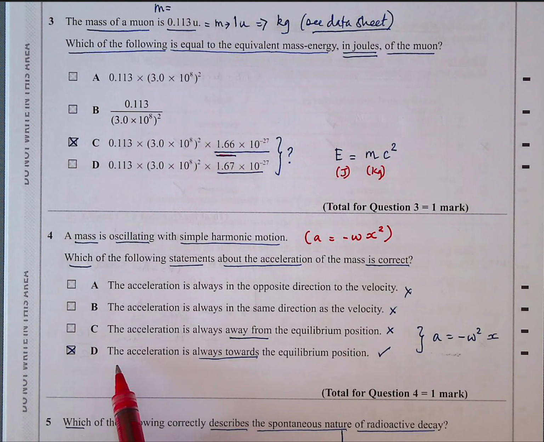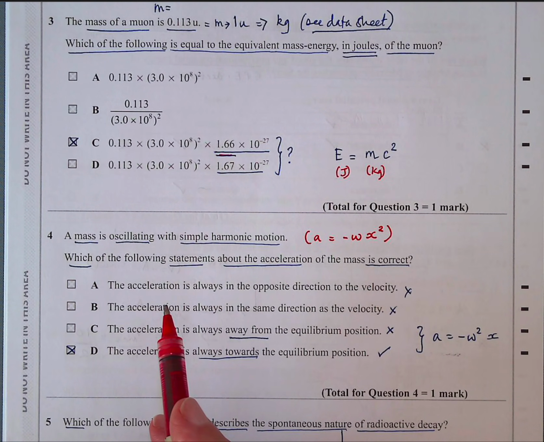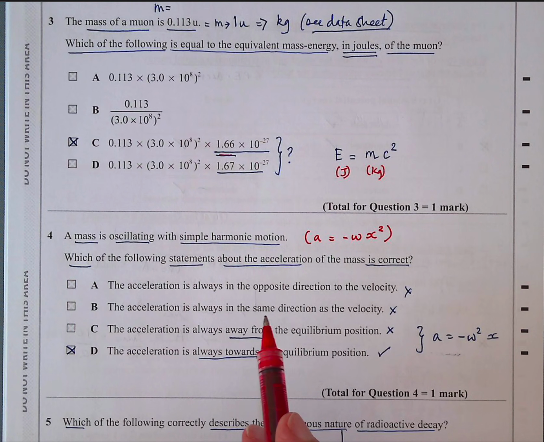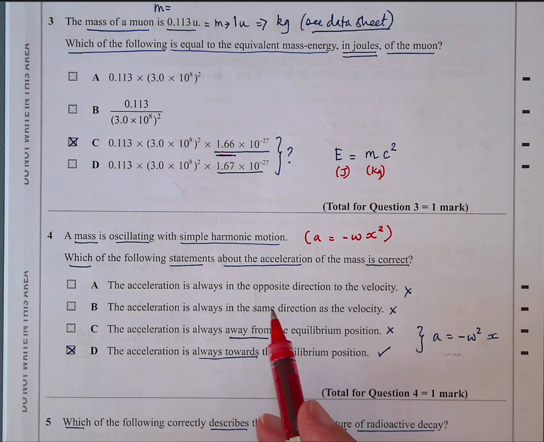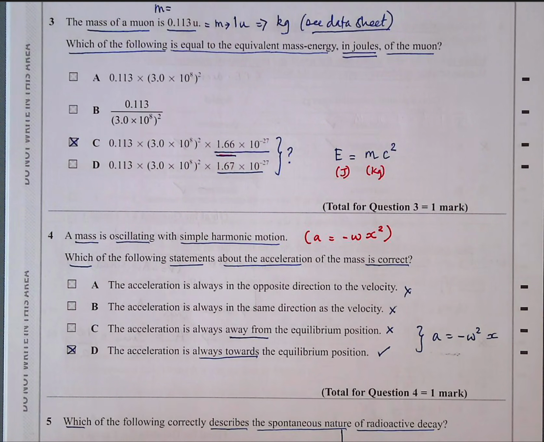So you can see the acceleration is always towards the equilibrium position, because if you pull, for example, a pendulum, which is the easiest thing, to the right, it will accelerate to the left. If you pull a pendulum to the left, it will accelerate to the right. So it's always in the opposite direction, and it's always towards the center, where the equilibrium position is. So you can work this out as D. Okay, so it must be towards the equilibrium position because it's trying to rebalance itself.